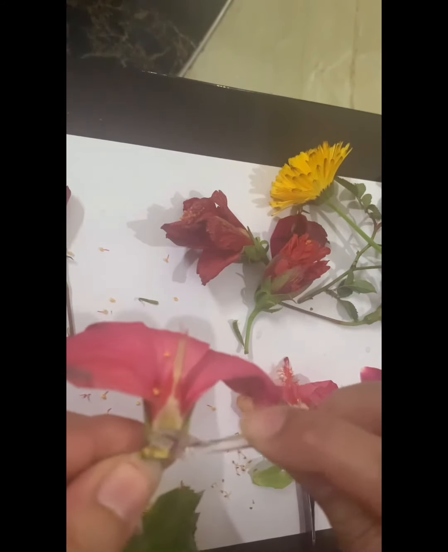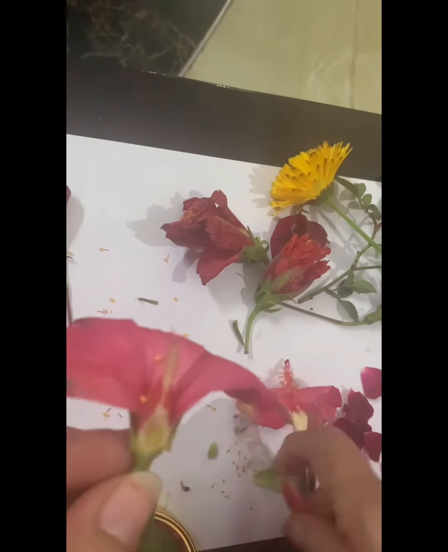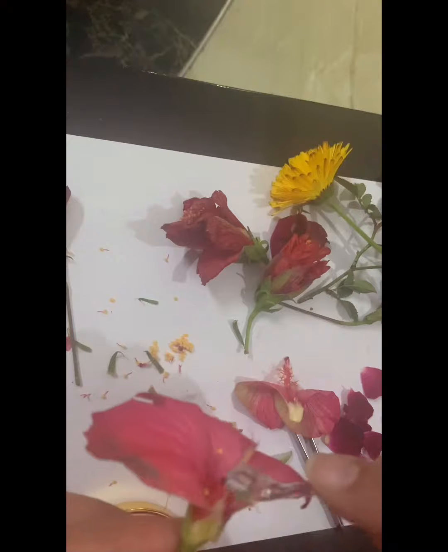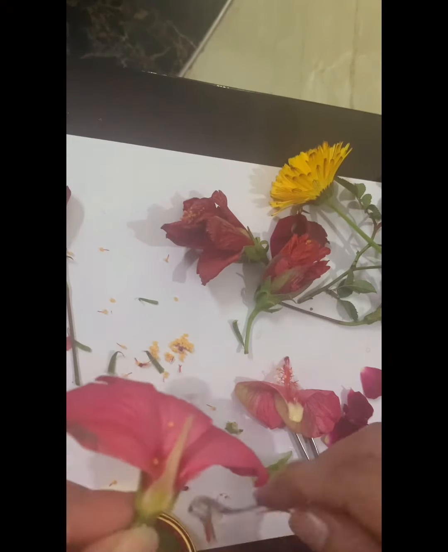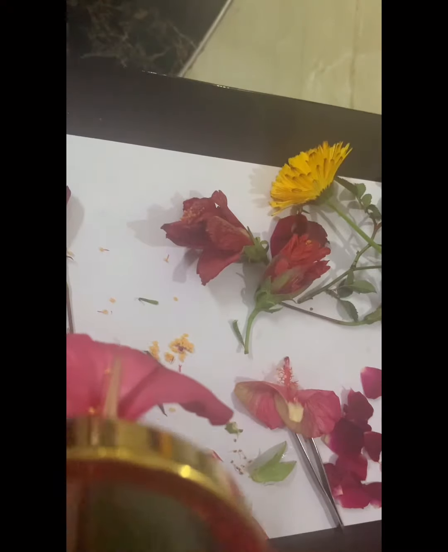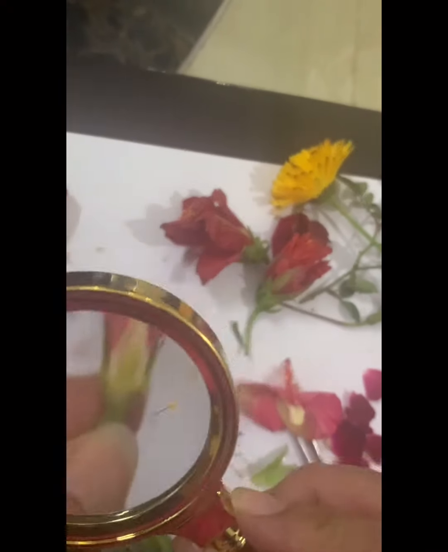I'm cutting it deeper so that you can see the ovules. This is a magnifying glass.